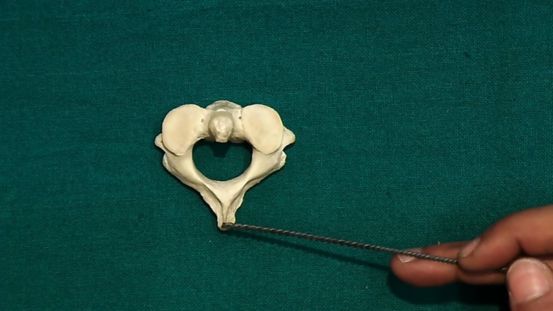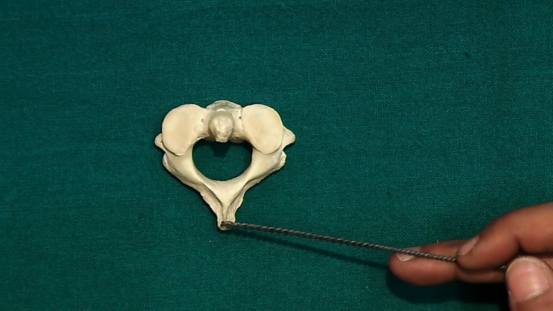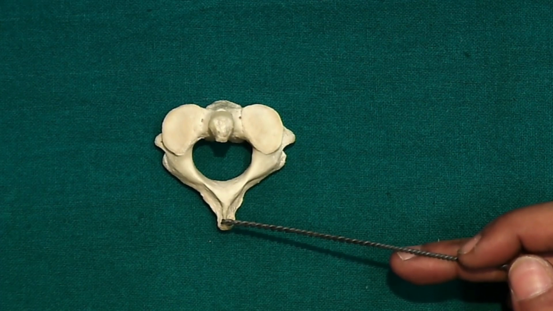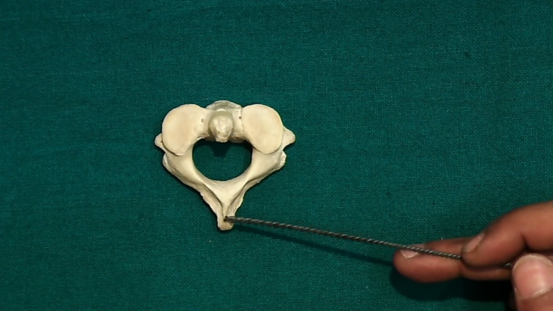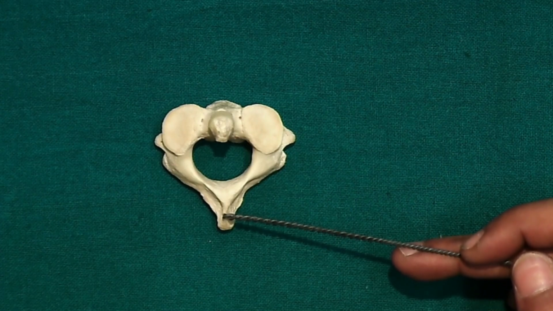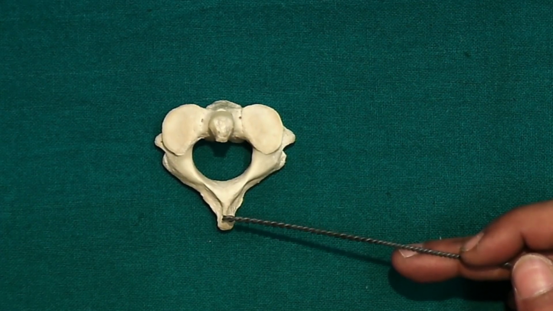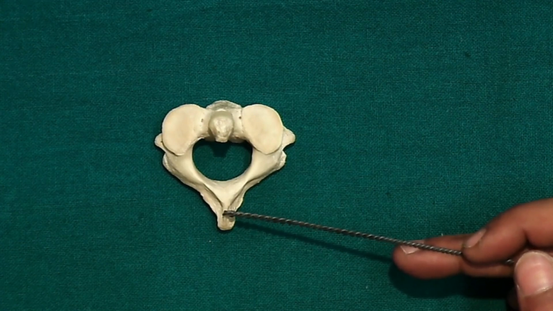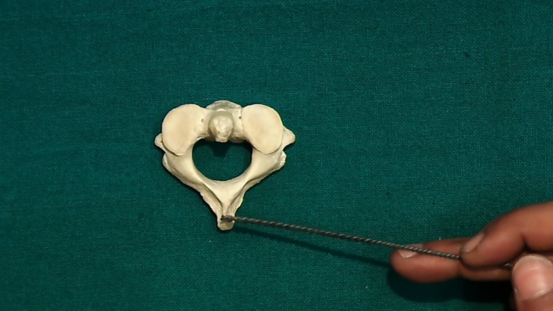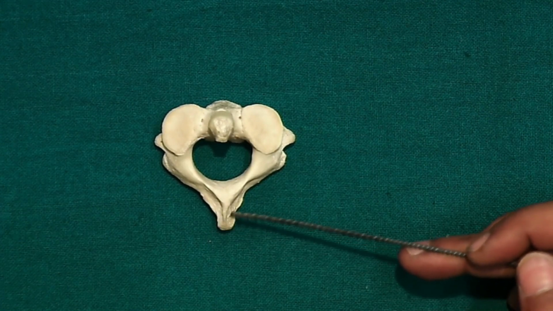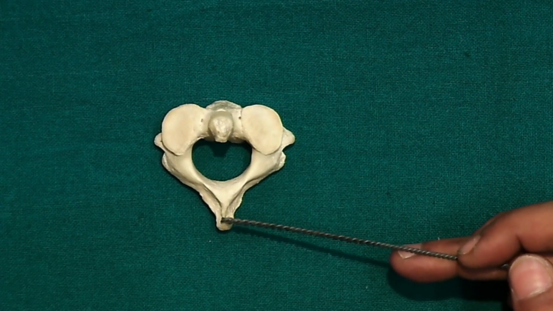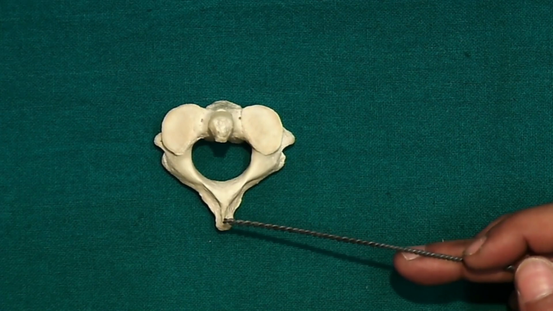This gives attachment to the ligamentum nuchae. In addition to the ligamentum nuchae, there are 5 pairs of muscles attached to it. These are the rectus capitis posterior major, the obliquus capitis inferior, semispinalis cervicis, multifidus, and the rotators. Now, all these muscles which are attached to the spine are deep extensor muscles of the neck.